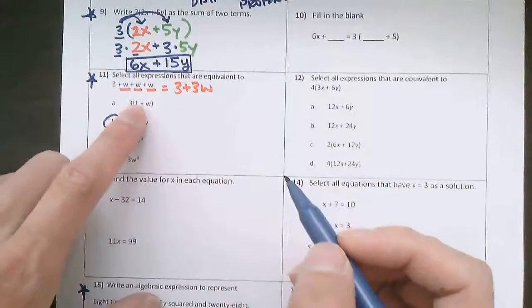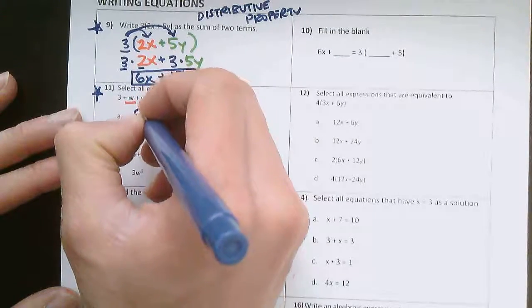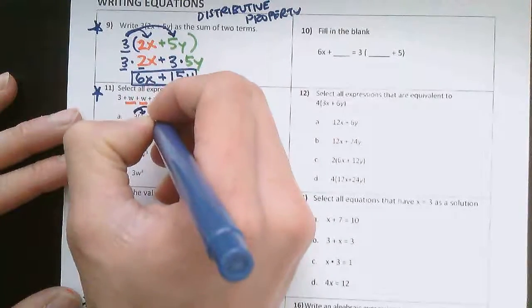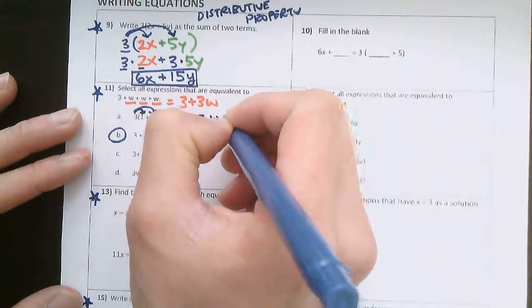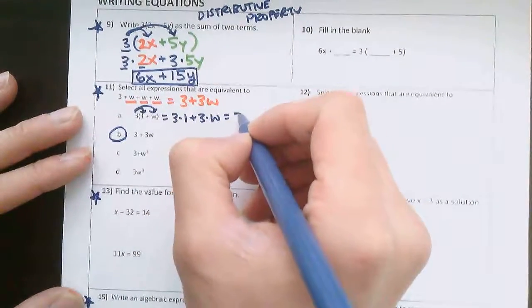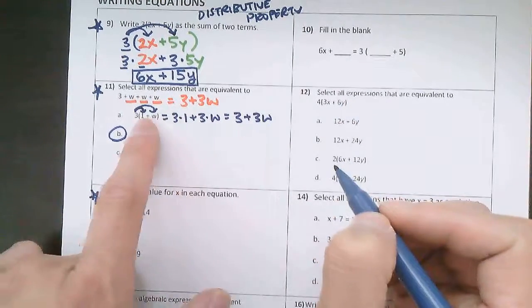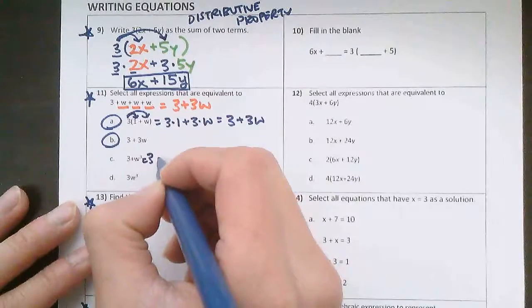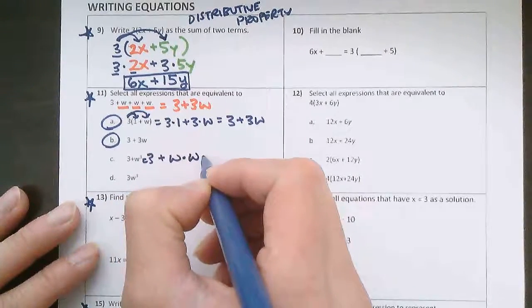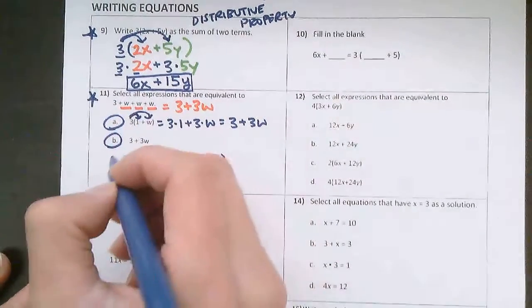Here, 3 times the sum of 1 plus w. Well, if I use the distributive property and multiply 3 times the 1 and then 3 times the w, this would be 3 times 1 plus 3 times w, and this is equal to 3 times 1 is 3, 3 times w is 3w. So this is also 3 plus 3w. 3 plus w to the third power would be equal to 3 plus w times w times w. That's not the same thing as 3 plus w plus w plus w, so this one does not work.